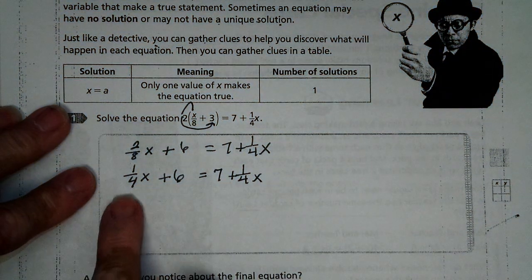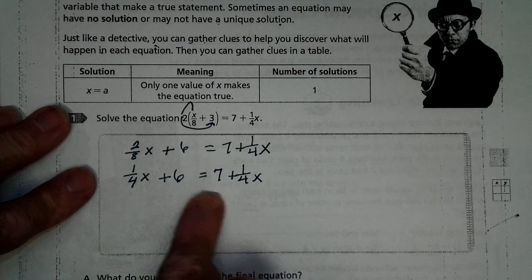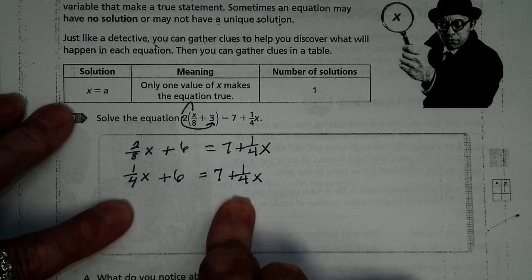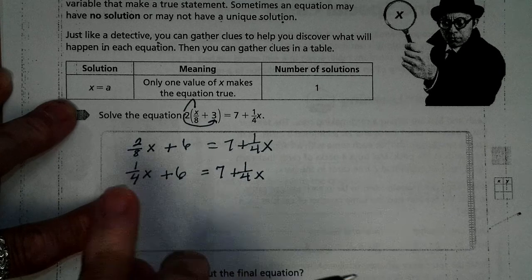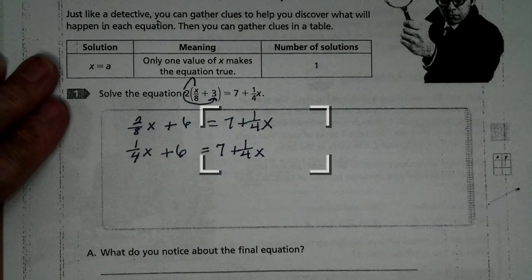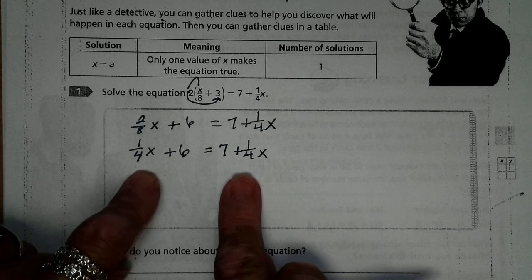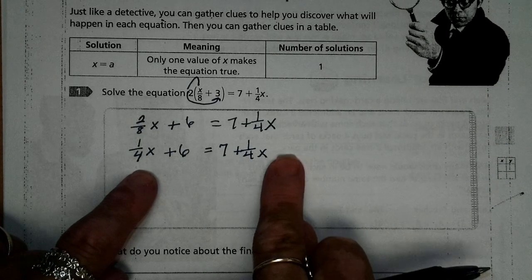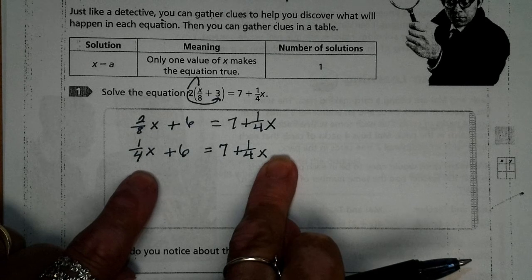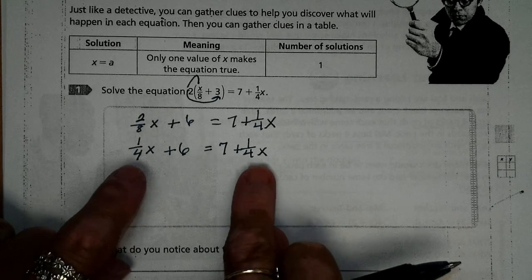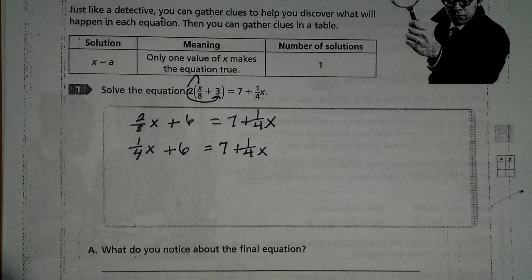All right, so I'm going to use this equation here because it already has my common denominators. So this is what they're talking about. Before you do anything, look at what you have. I have a positive 1/4 x here, and I have a positive 1/4 x here. So what that means is these two 1/4s are going to disappear.